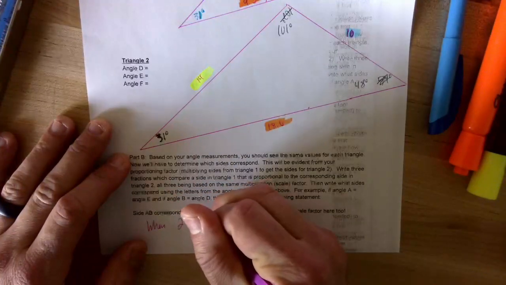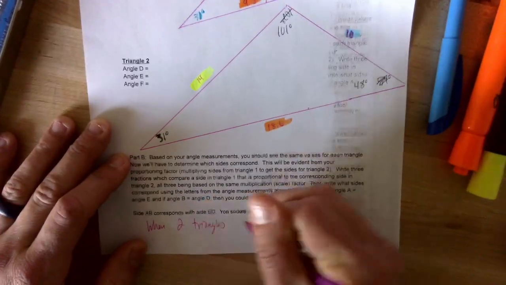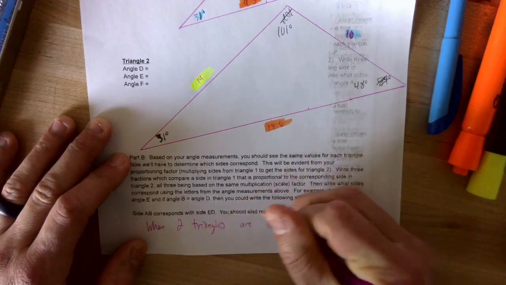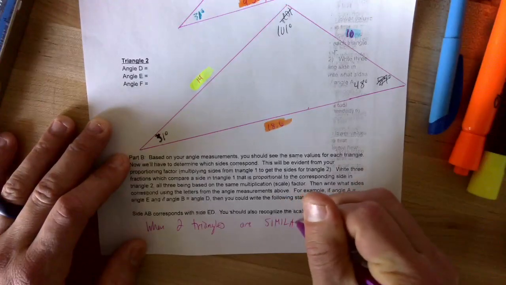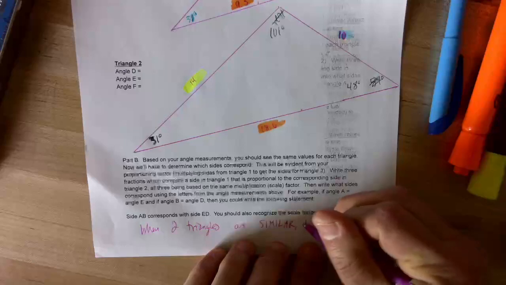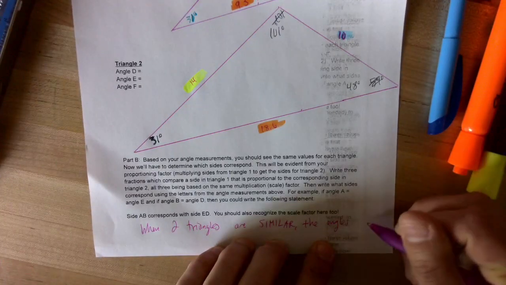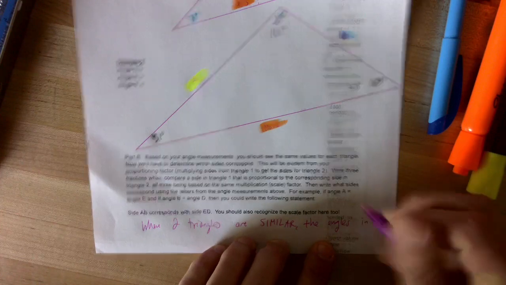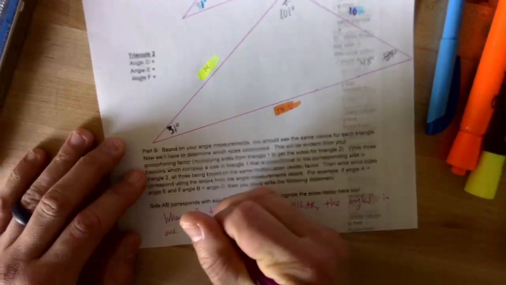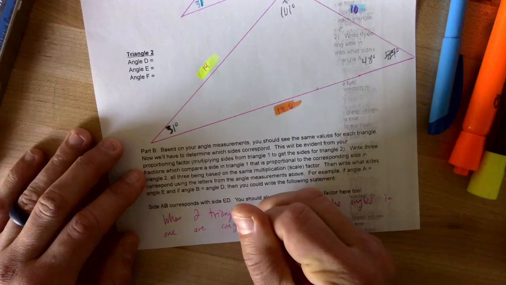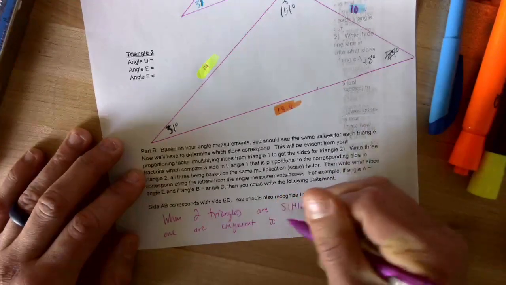When two triangles are similar, okay, the angles in one are congruent to the other.